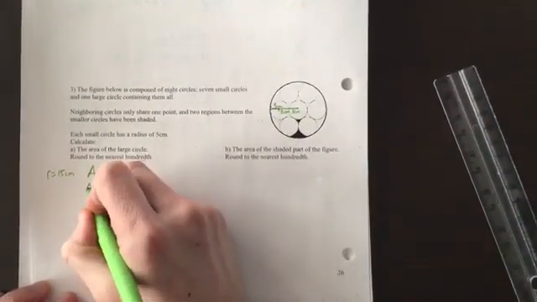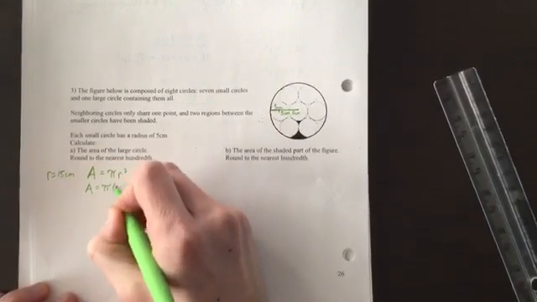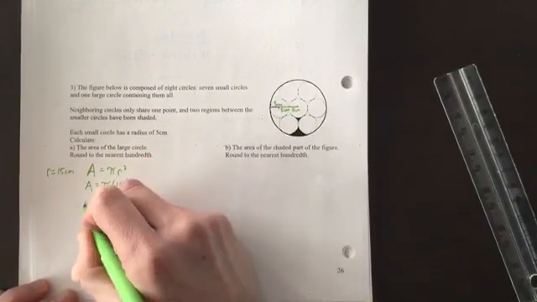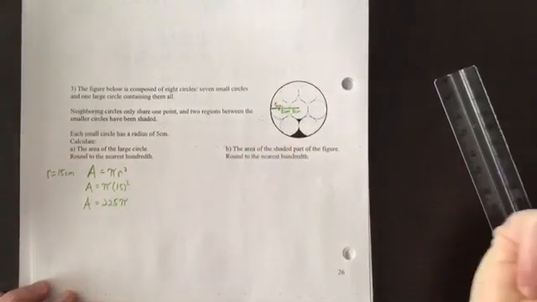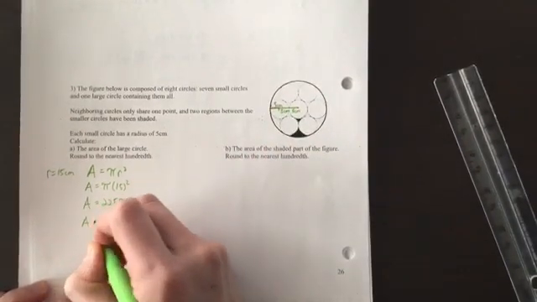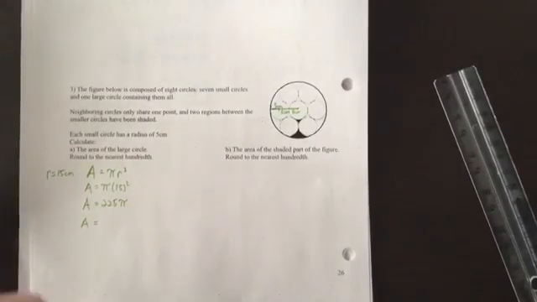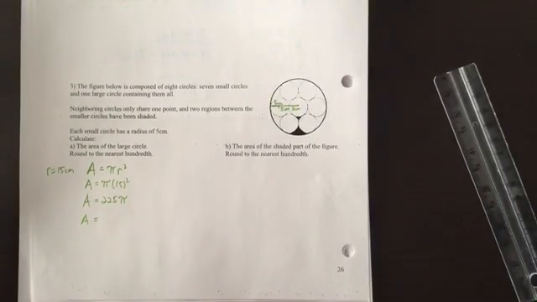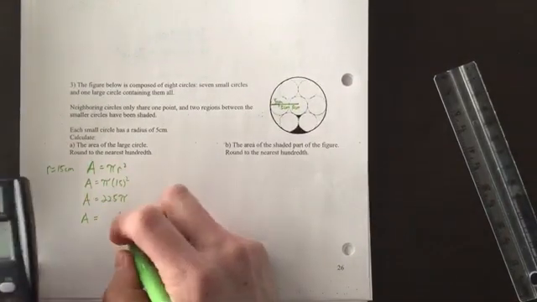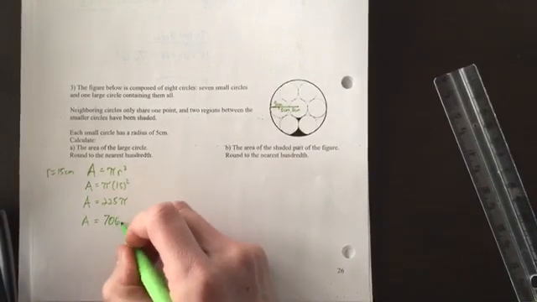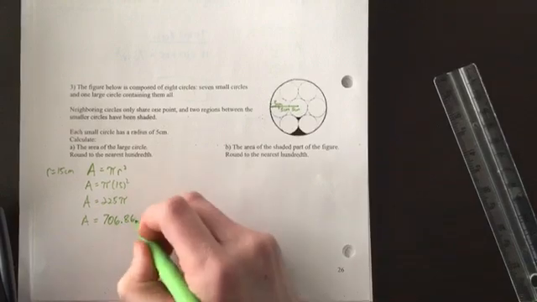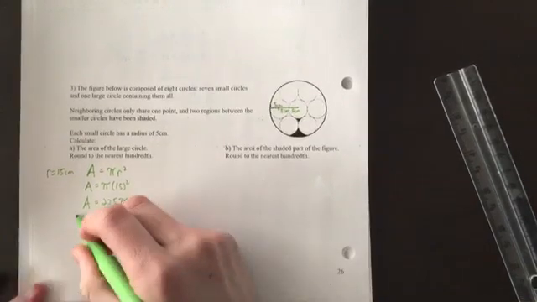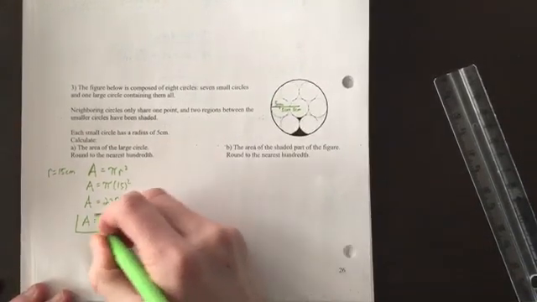So as we calculate that, pi times 15 squared is going to be 225 pi. Then we want to round to the nearest hundredth, and that's going to be 706.86 centimeters squared. So that's our answer for part A.